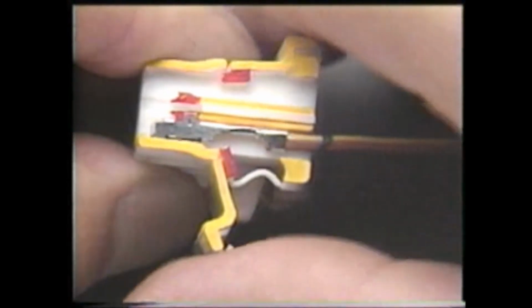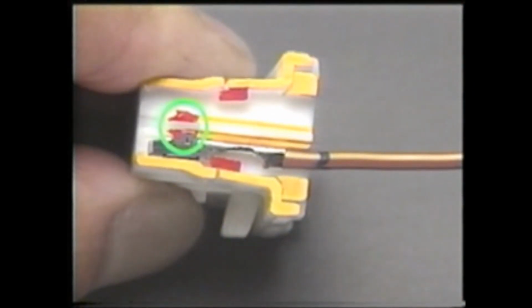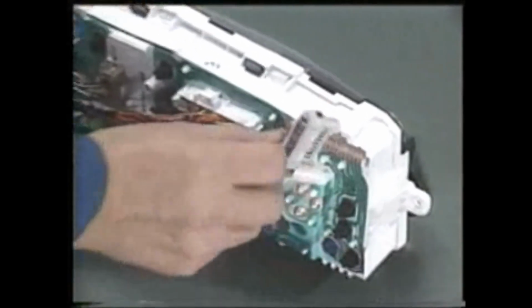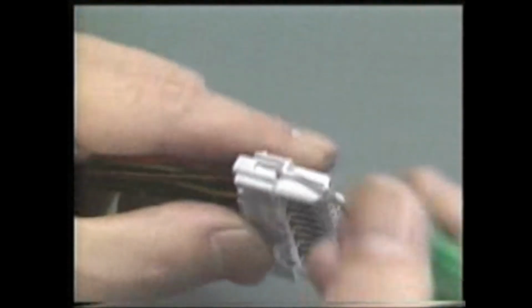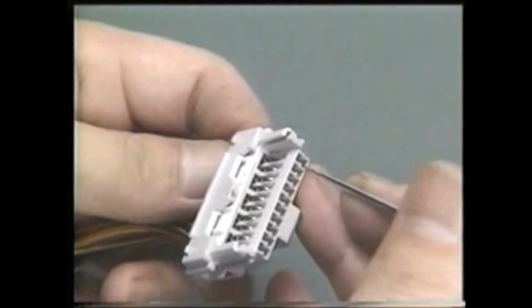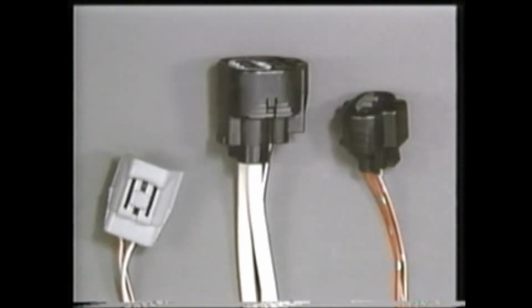Let's see a cross-sectional view of this. This is the primary lock, and this is the secondary lock. This connector is used in the combination meter. The secondary lock on this type of connector is unlocked in this way. Up to now, we have looked at a number of different types of double lock connectors.